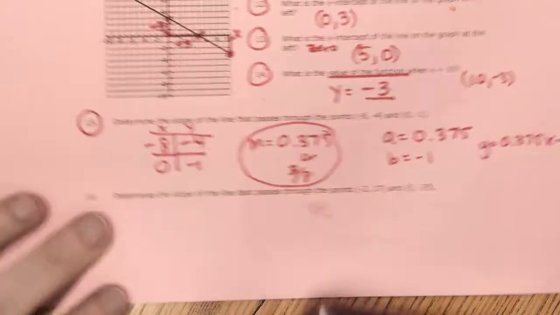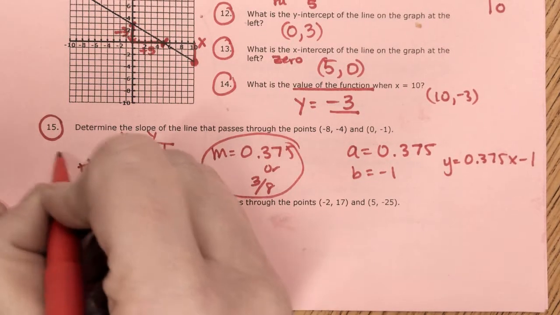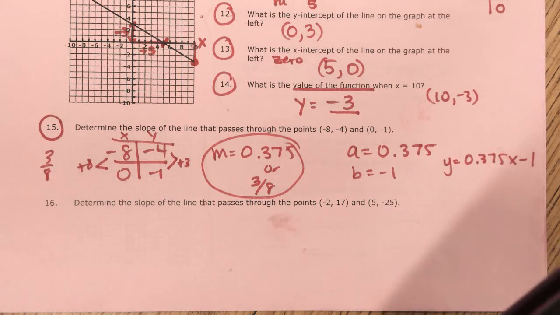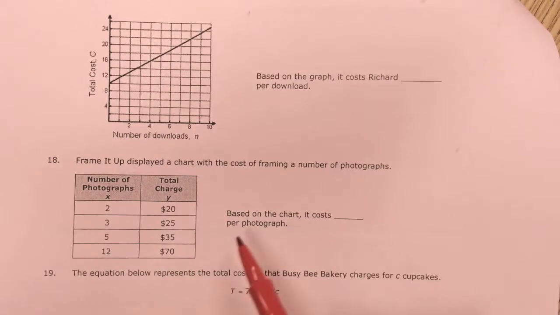Okay, and again, I could do plus 3 plus 8 and get 3/8. But if you feel weird about these fractions, about these integers, you have choices. Okay? Let's move on. I'm going to let you do these two by yourselves because I feel like you should be able to find them.